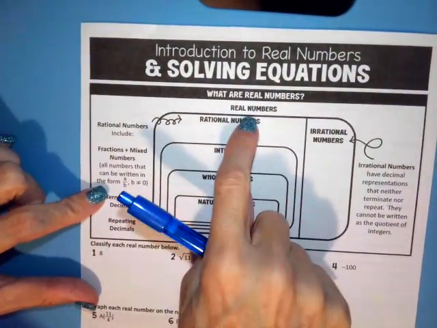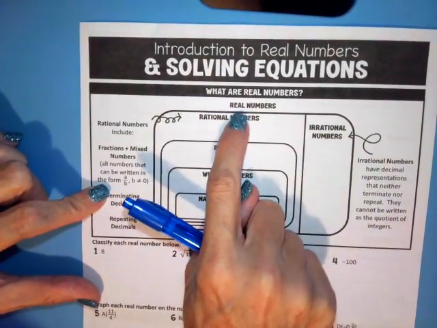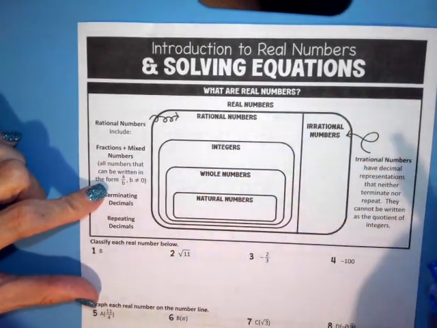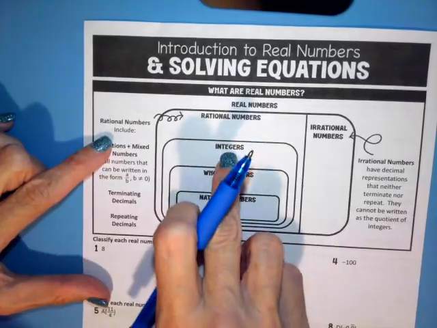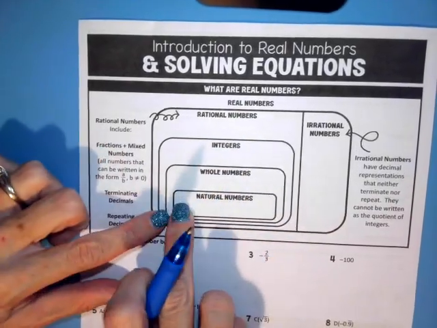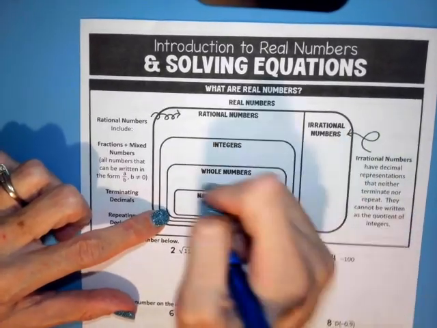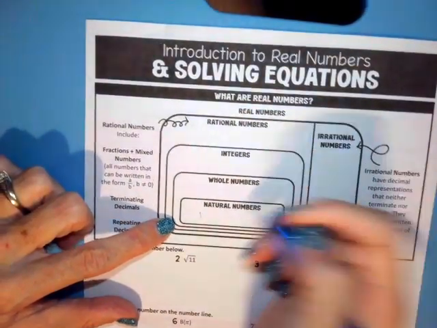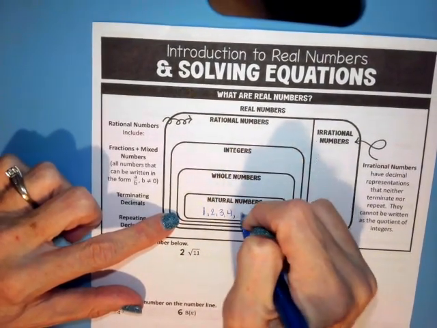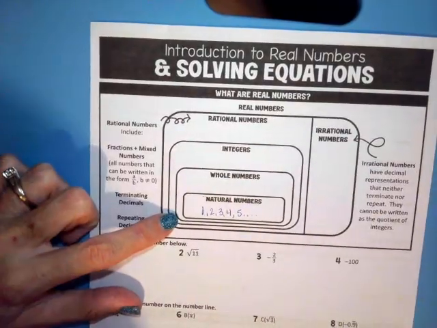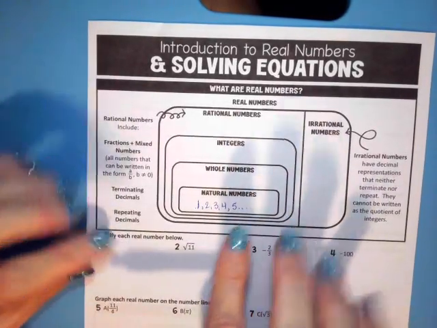So we have real numbers, which include rational numbers and irrational numbers. We will get into complex numbers in a later chapter. So within the rational numbers, there are integers, whole numbers, and natural numbers. Natural numbers are the most elite, the most specific, and those are also known as the counting numbers. So 1, 2, 3, 4, 5, and so on. Okay? So the natural numbers are your counting numbers, which you can count on.